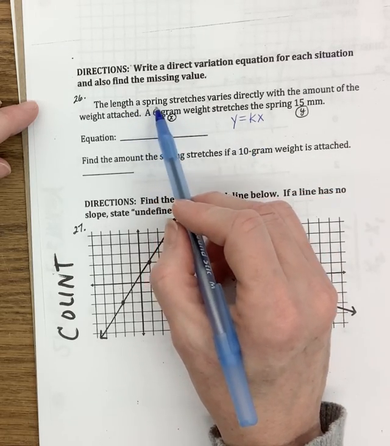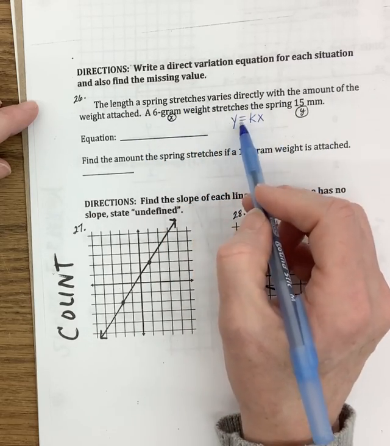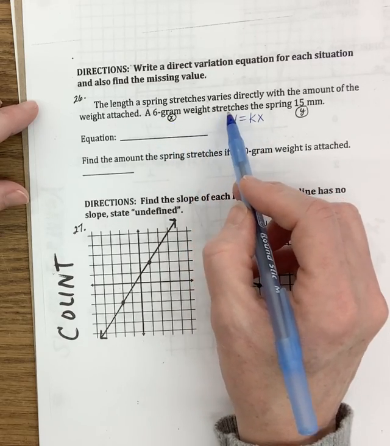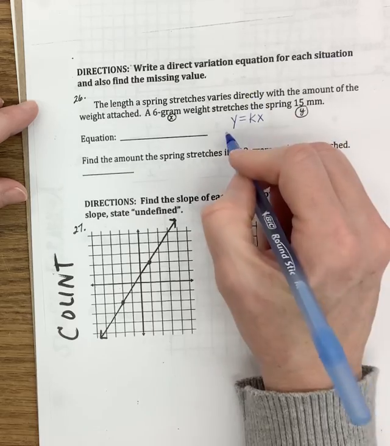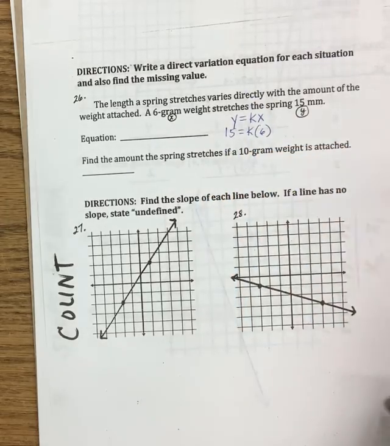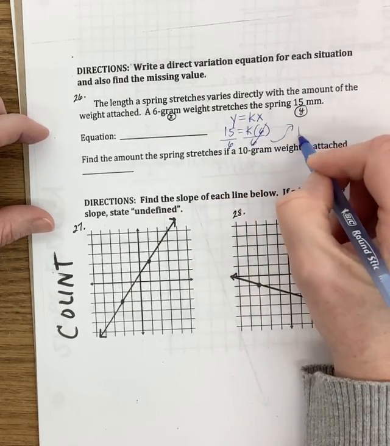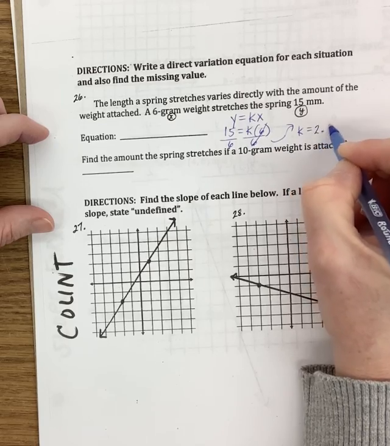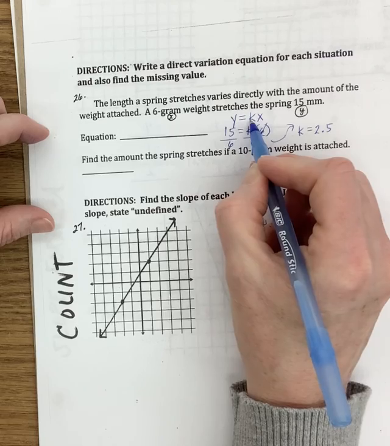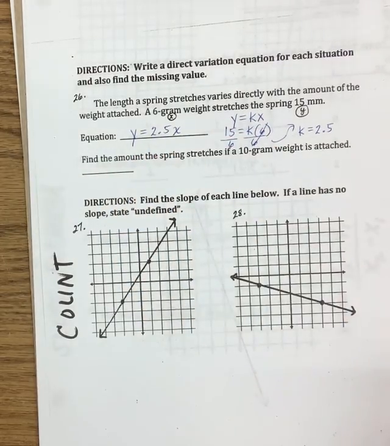It states, the length a spring stretches varies directly with the amount of the weight attached. So this is the length, this is the weight attached. A 6-gram weight stretches the spring 15 millimeters. So replace y with 15, x with 6, and now we'll solve that equation by dividing by 6. We find that k equals 2.5. Okay, so that would be the value that we now substitute in for k. Y equals 2.5x is the equation.